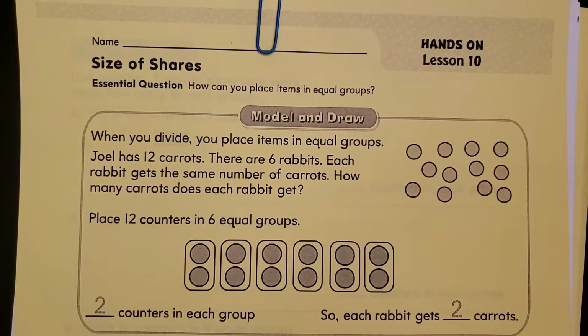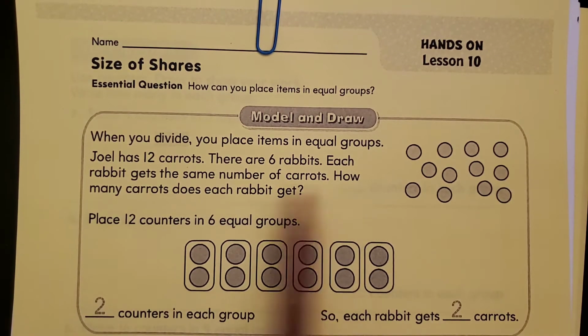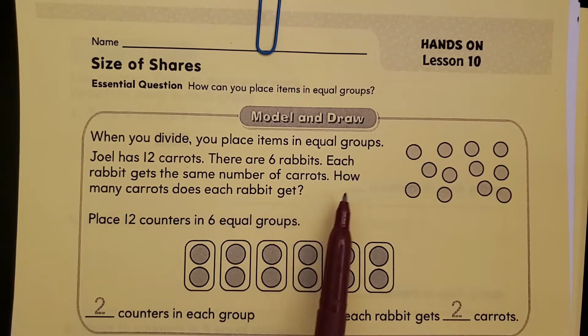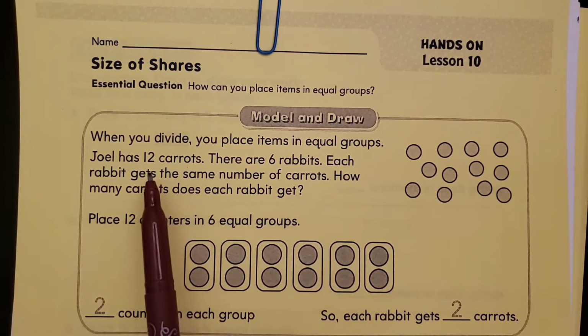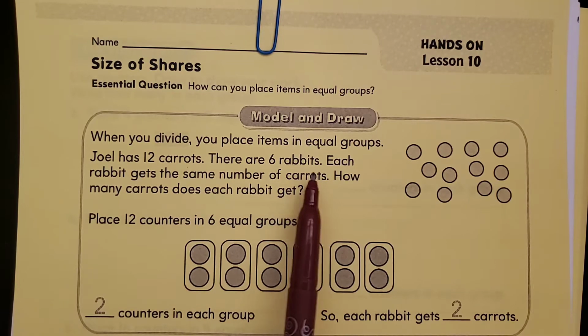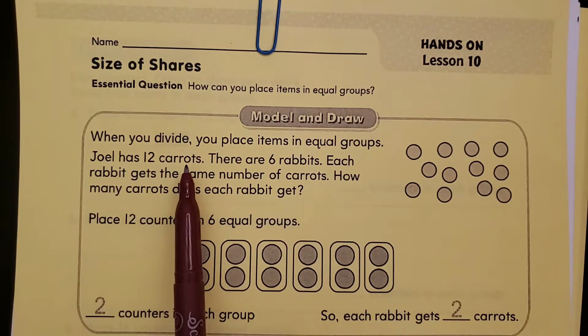Okay, so for model and draw, when you divide, you place items in equal groups. Joelle has 12 carrots. There are 6 rabbits. Each rabbit gets the same number of carrots. How many carrots does each rabbit get? It says place 12 counters in 6 equal groups. So looking at the important information, it says how many carrots does each rabbit get? That's what we're trying to figure out. We know that there are 6 rabbits, and we know that Joelle has 12 carrots.